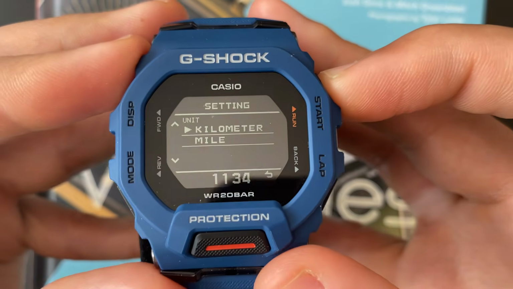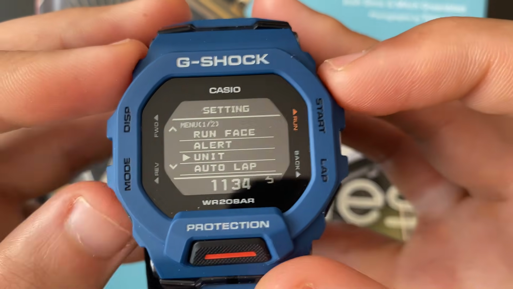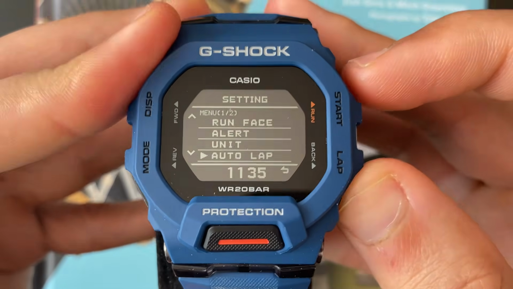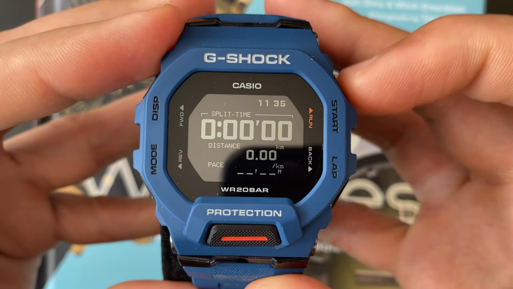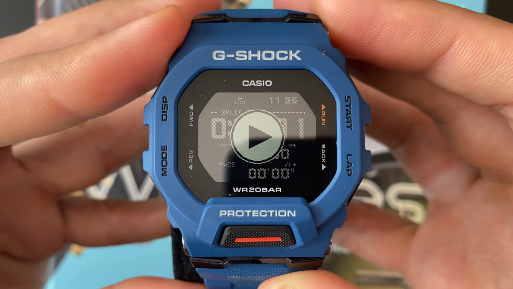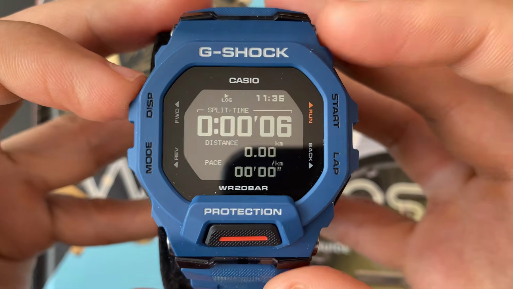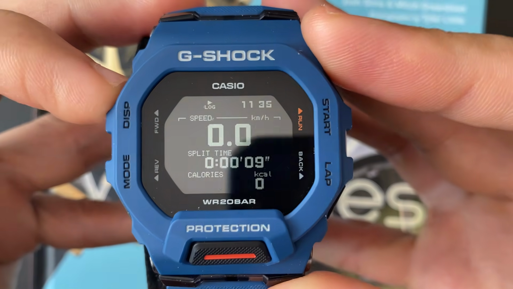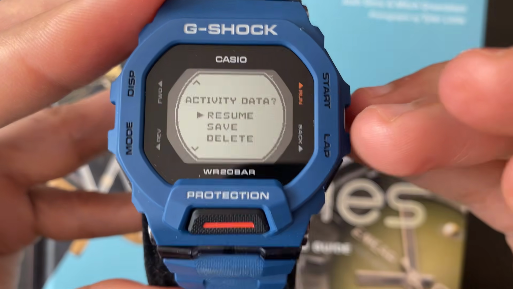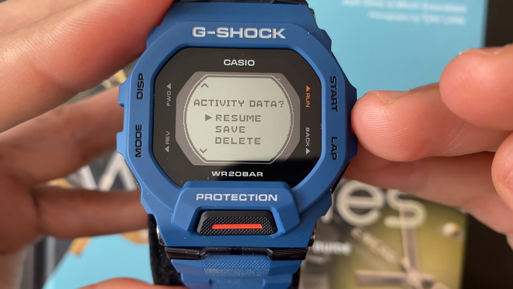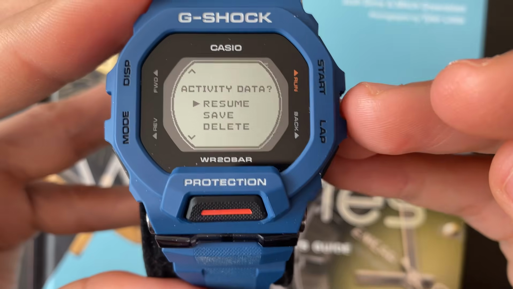We can change the distance unit between kilometers and miles. We can enable auto lap or disable it. We can also enable auto pause or disable it. To start tracking a run, we need to press the run button. While the run is ongoing, we can still switch between the 3 screens. To pause it, we need to press the run button again. And here the watch will actually ask you to either resume the workout, save it, or delete it.